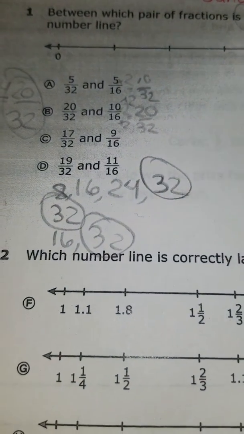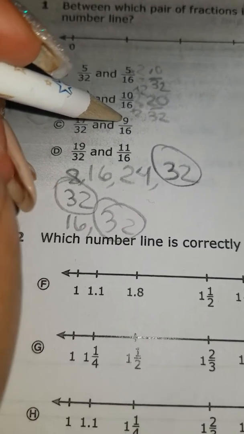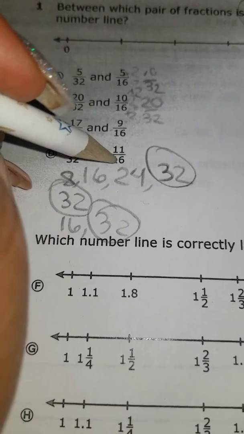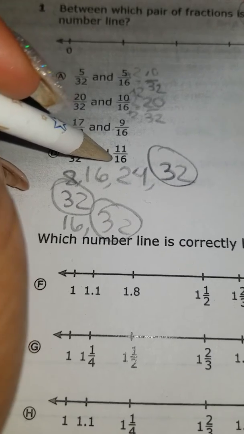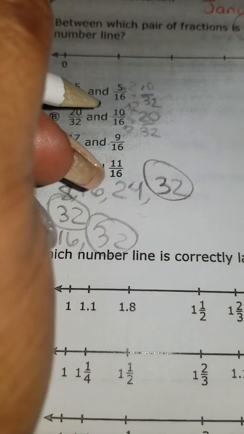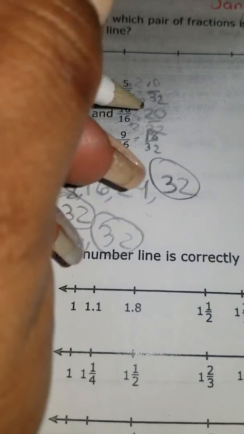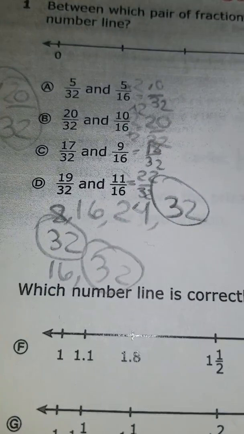Teachers, go ahead and pause the video. Scholars, I'm going to give you a chance to actually find the equivalent fractions of 9 over 16 and 11 over 16 with the denominator 32. All right, so your answer should be 18 over 32. 9 over 16 is equivalent to 18 over 32. And 11 over 16 is equivalent to 22 over 32.